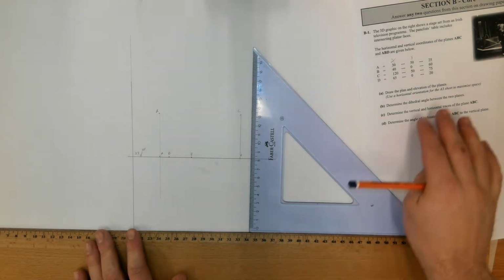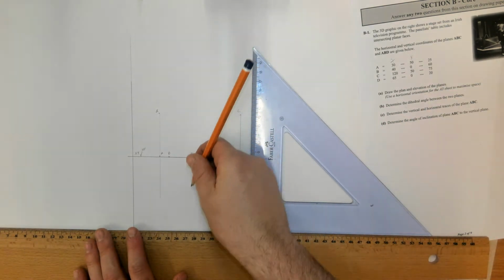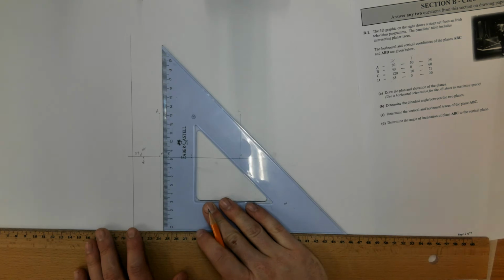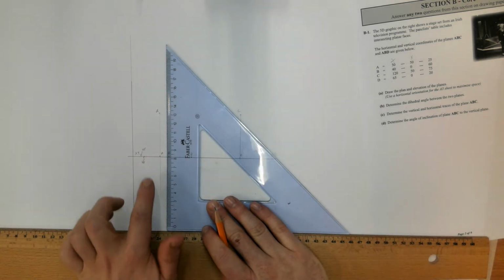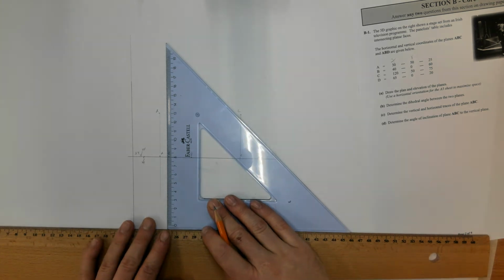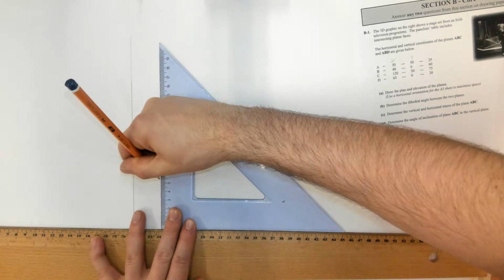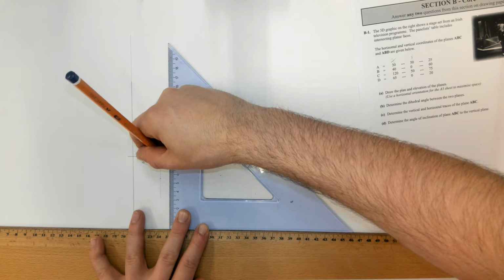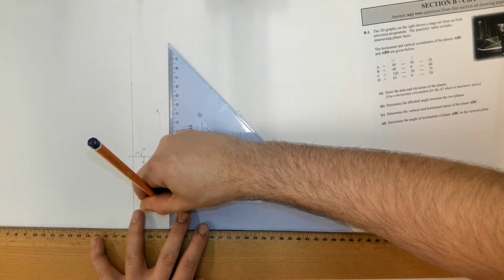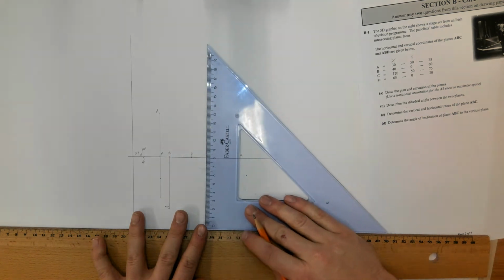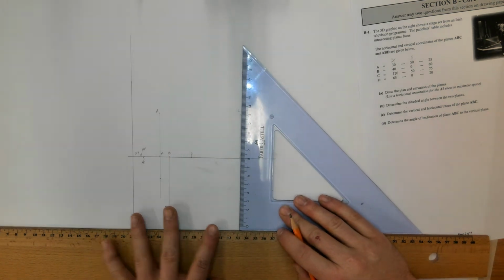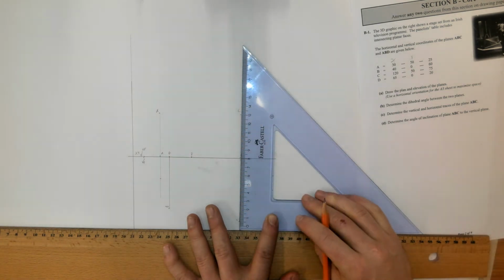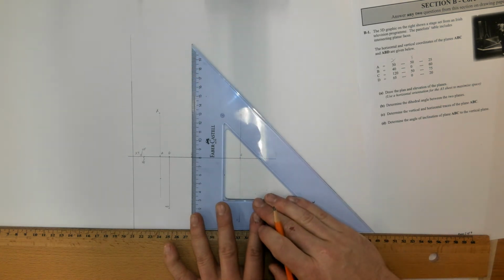Then the Z coordinate is how far down from the vertical plane you're going. So the vertical plane is the XY line in plan, so it's how far from the XY line in plan you're going. So for A, it's 25. B is 60. C is 75. And D is 20.